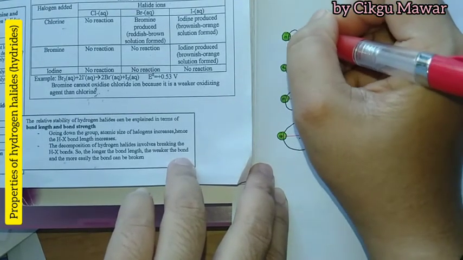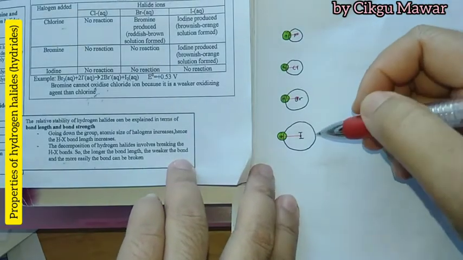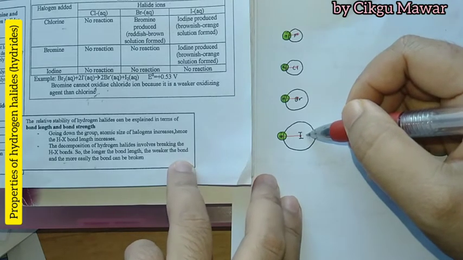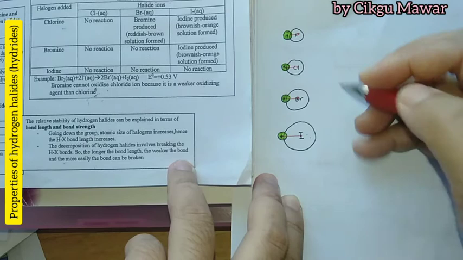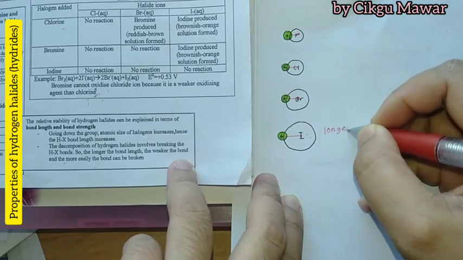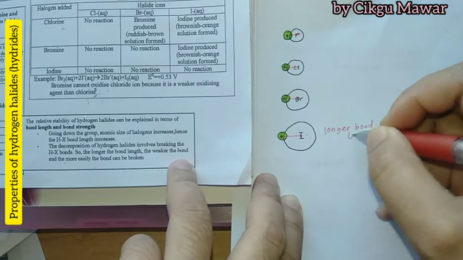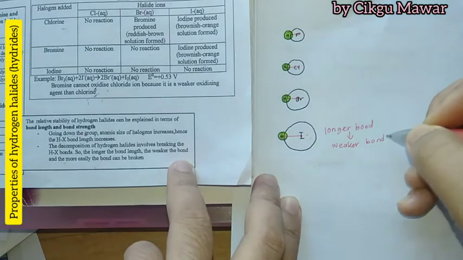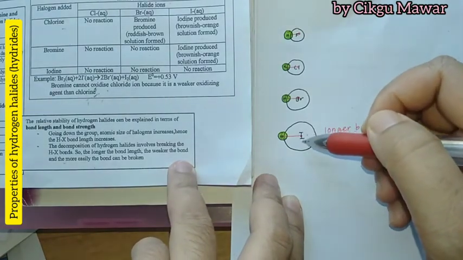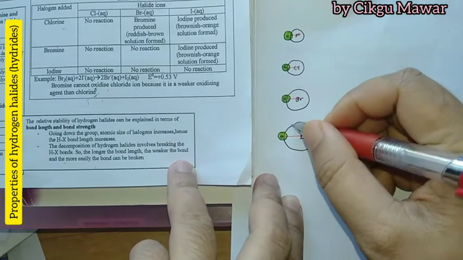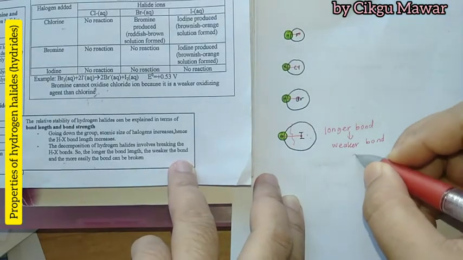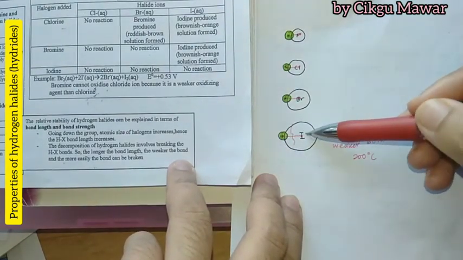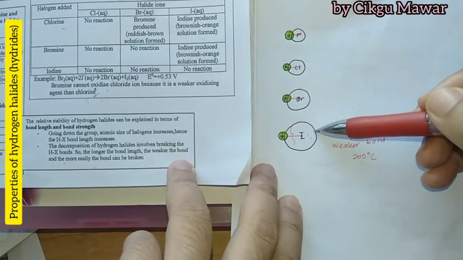Going down the group, hydrogen iodide has a longer bond. When the atomic size increases, it has a longer bond, so it becomes weaker, hence it is easily broken. That's why it needs only 200 degrees Celsius to break the covalent bond, so it will decompose.